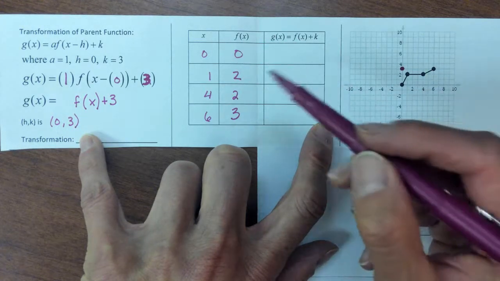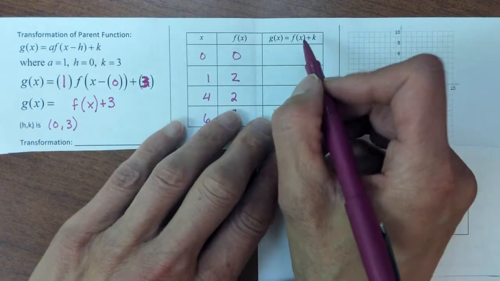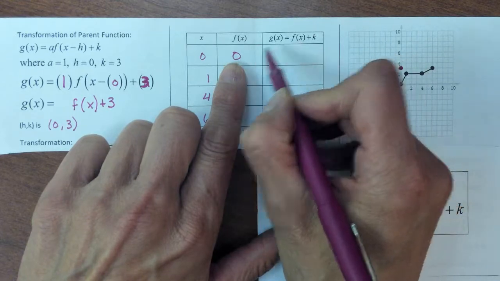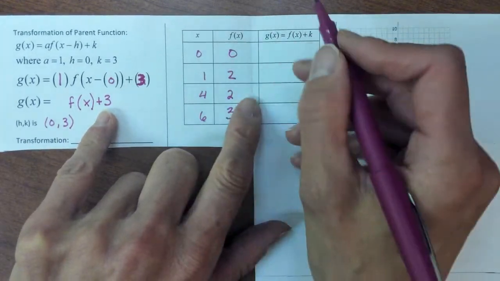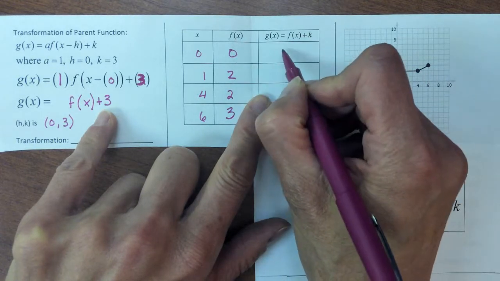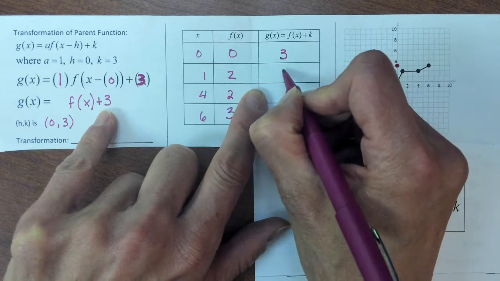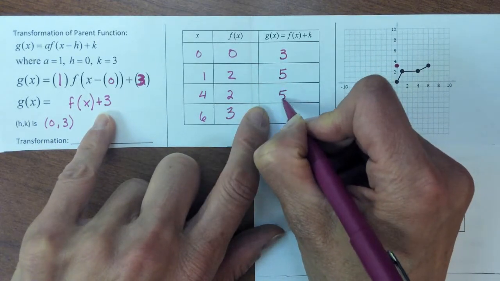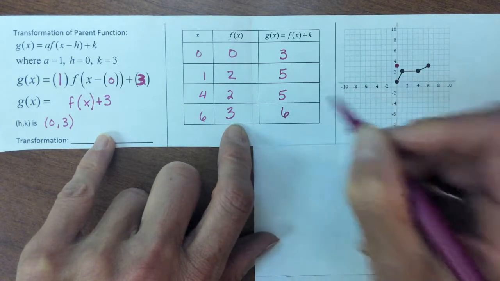So essentially all my y values should go up 3, which is what this is saying. So I'm going to take my value of 0 and add 3 to it. So 0 plus 3 is 3, 2 plus 3 is 5, 2 plus 3 is 5, and 3 plus 3 is 6.